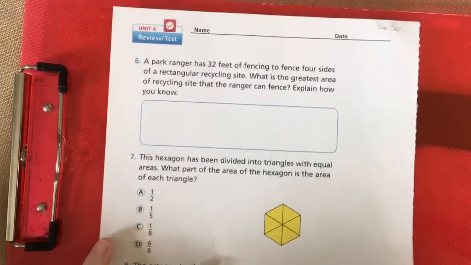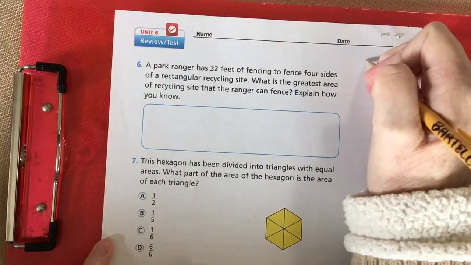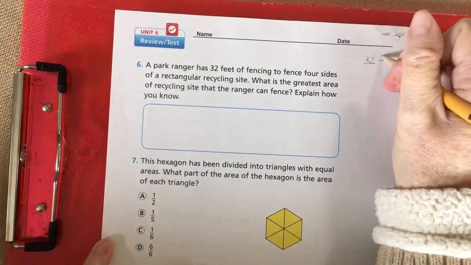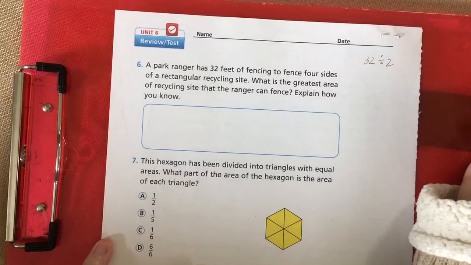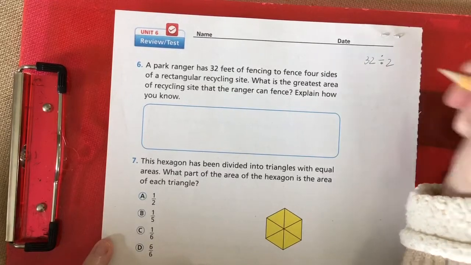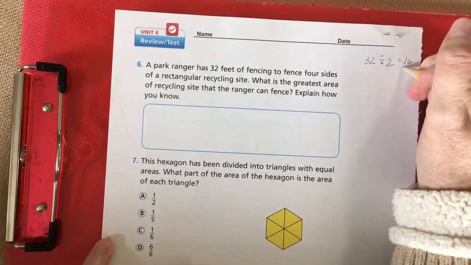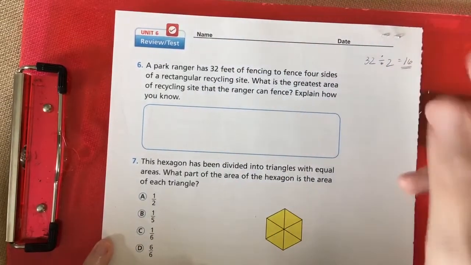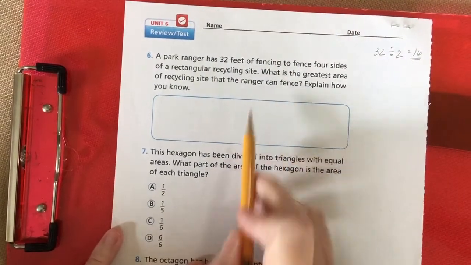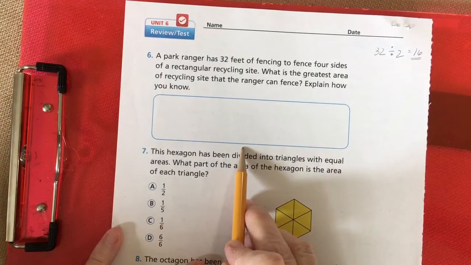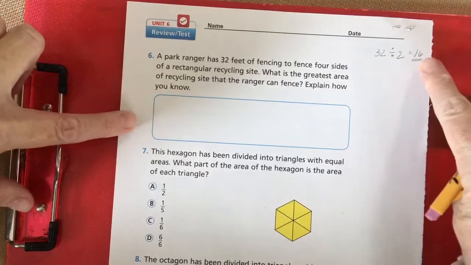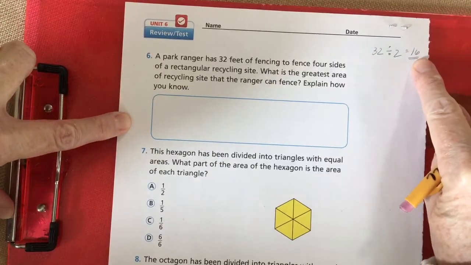So if I'm taking, remember how I started doing this? I took the number and I divided it by 2. So I'm going to take 32 and divide it into 2 equal pieces. And that's 16. Now that's just like pretending that that's one of these side lengths. I know for a fact I cannot have 16 here and 16 here because that's 32 and then I would have 2 missing sides. So I cannot use 16 as a length.